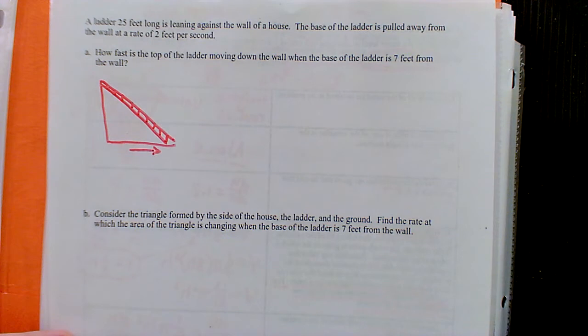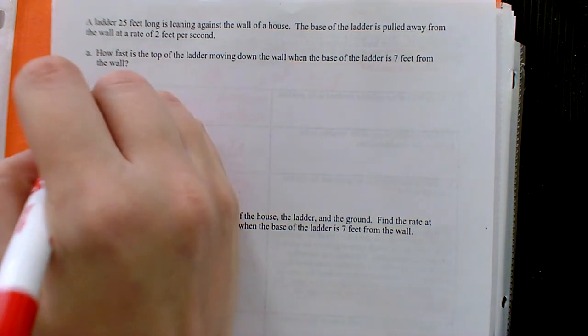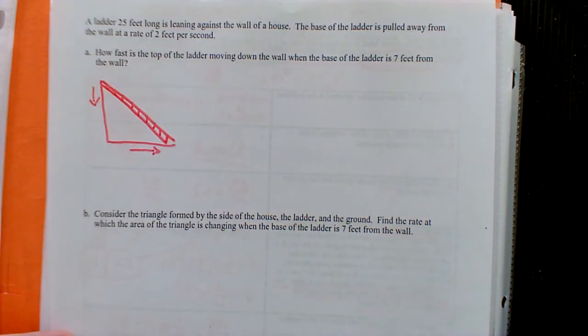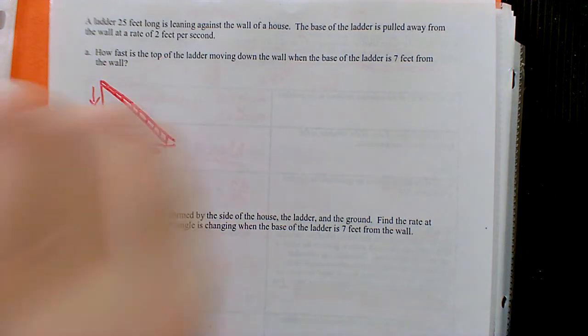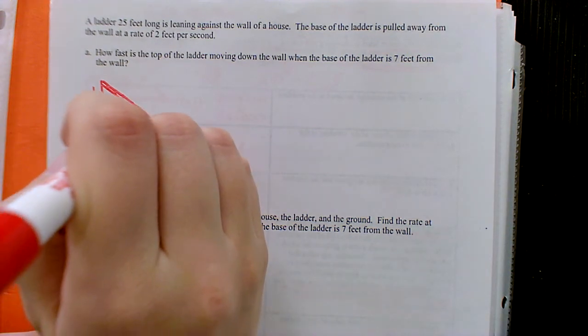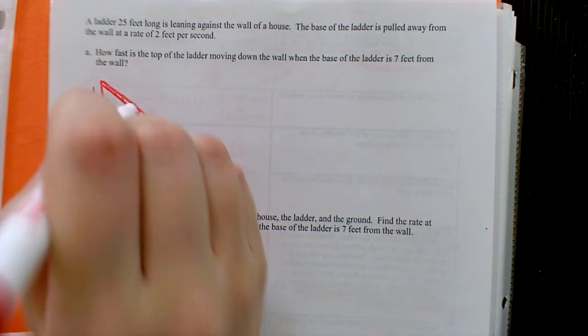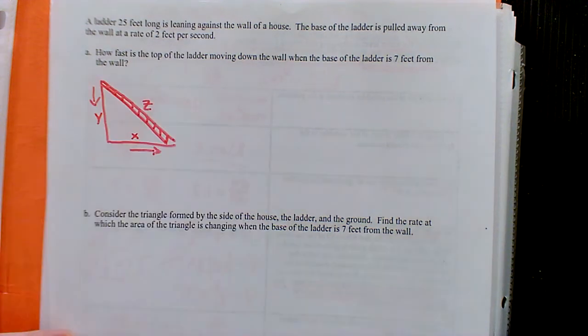If the base of the ladder is being pulled away, what's happening to the top of the ladder? It's going down, right? Can we visualize that? It looks like our geometric shape is a triangle, so maybe we'll label the base, the height, and the hypotenuse as some different variables.